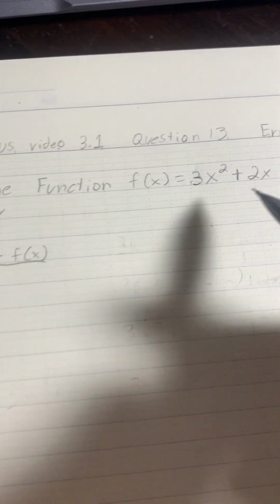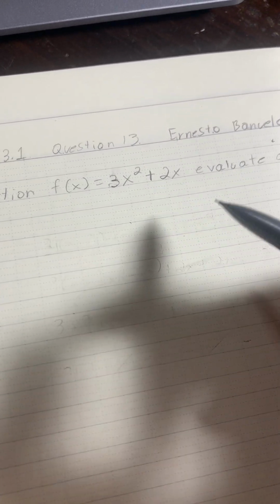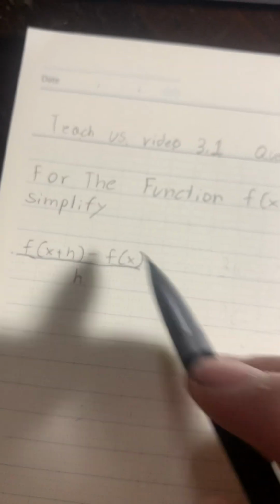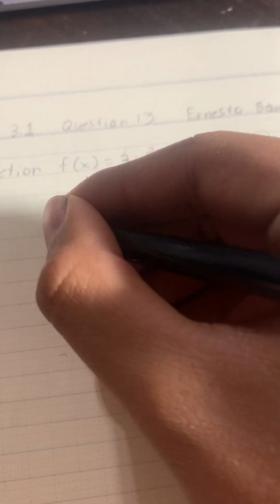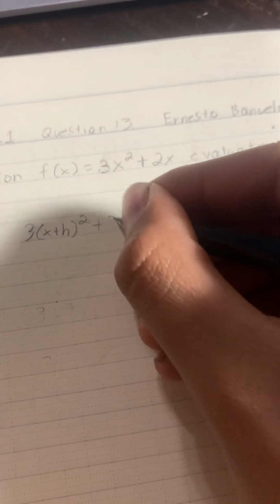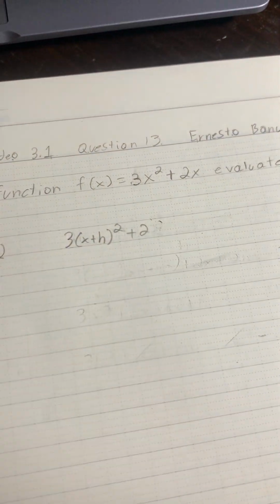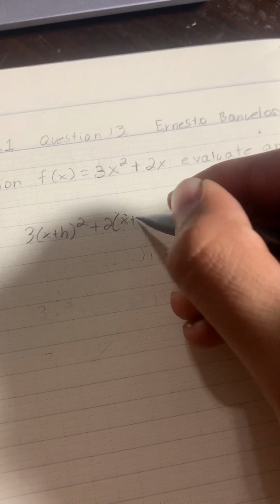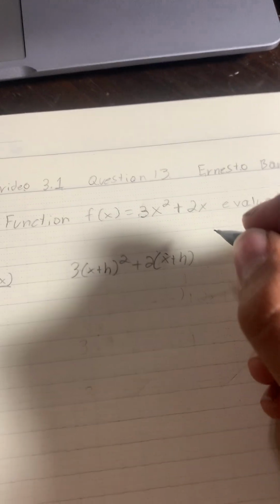For our function f of x equals 3x squared plus 2x, we're going to evaluate and solve using the difference quotient. So for our first step, we're going to replace every x with x plus h. So that looks a little bit like this: 3 times (x plus h) squared plus 2 times (x plus h).